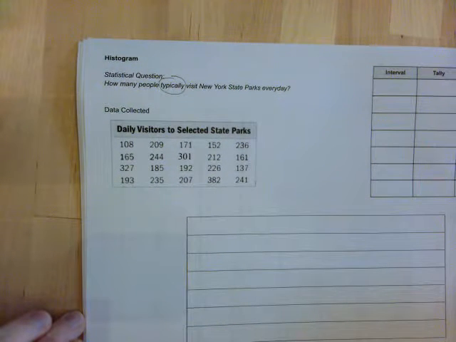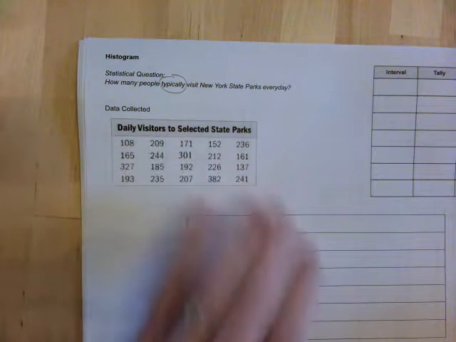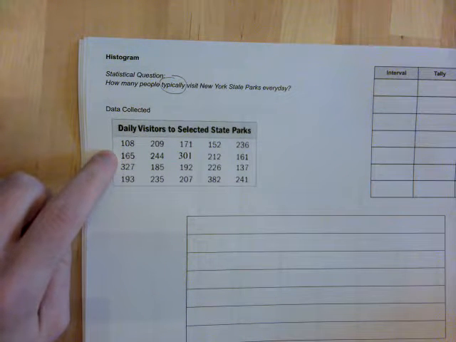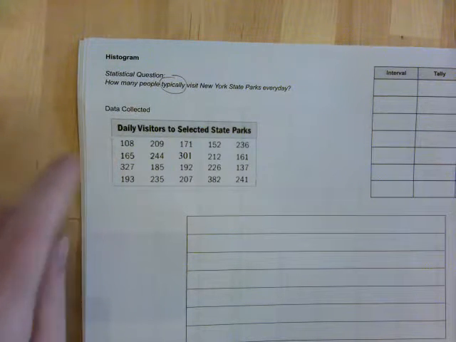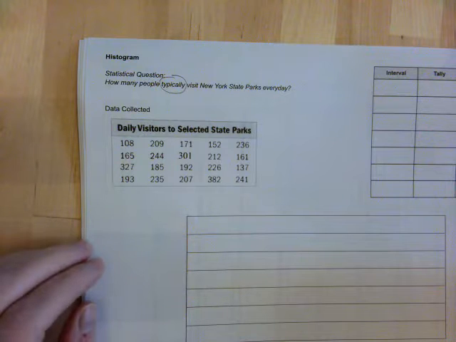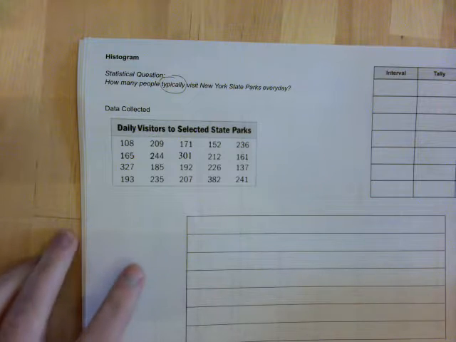Now, the data has already been collected for us. It says daily visitors to selected state parks. And each one of these numbers would represent the number of people that visited a state park on a given day. You can see that the data is pretty spread out, so it would make sense for us to do a line plot or a dot plot because the range of these numbers is quite wide. So you would have to have a long number line, and the numbers would be really spread out. So it would make sense to do that.